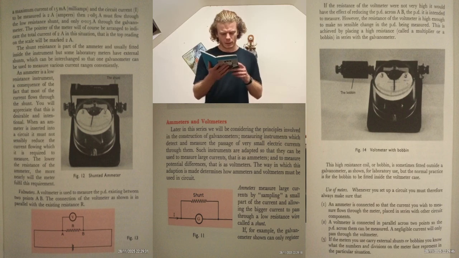Ammeters and voltmeters. Later in this series, we will be considering the principles involved in the construction of galvanometers. We're going to learn about another instrument later: measuring instruments which detect and measure the passage of very small electric currents through them. Galvanometers are measuring instruments.